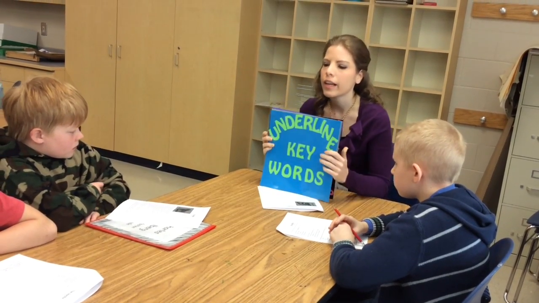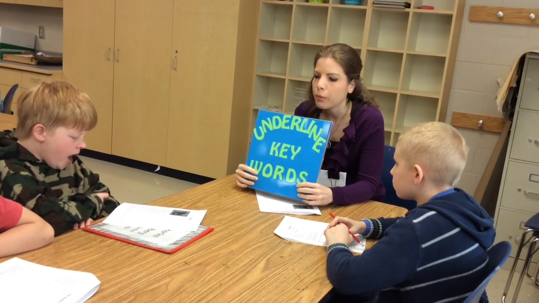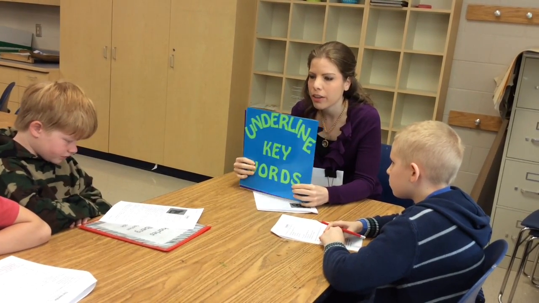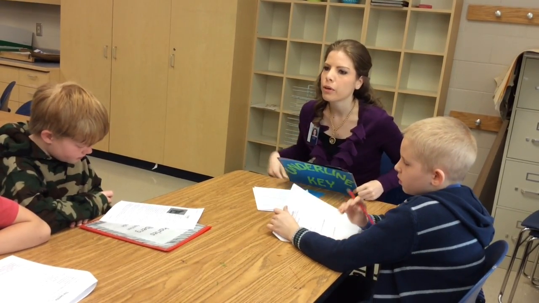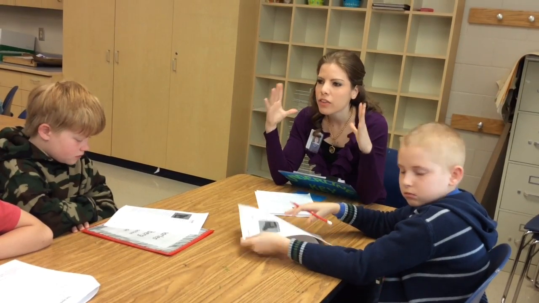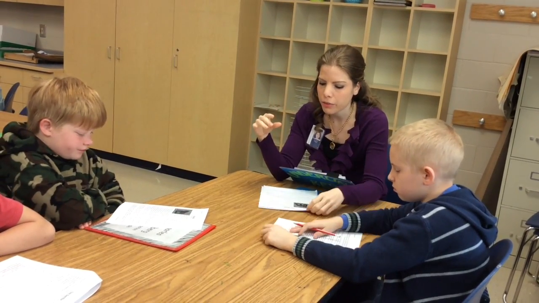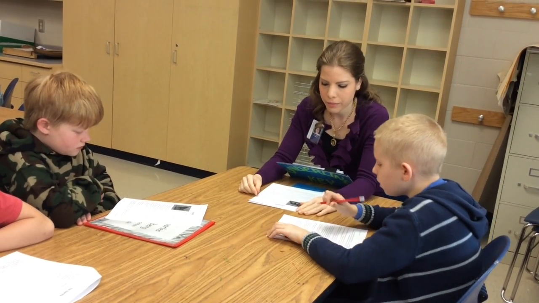Now, our next one is underline keywords. Now, we're going to read the first paragraph, and we're going to see if we can find keywords. Now, keywords can be who, what, when, where, why, just the main subject. So let's look at the first paragraph. Why don't you read the first sentence for us?